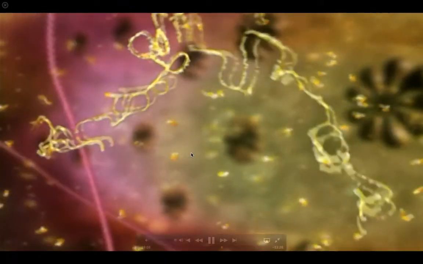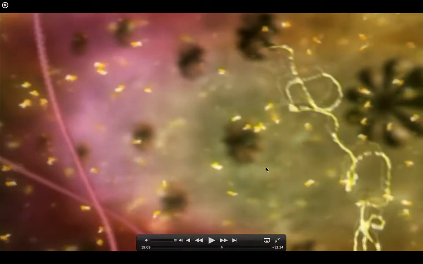Makes away from the nucleus and into the... Okay, so that's basically where we left off yesterday. This is the nucleus. That's messenger RNA going away from the nucleus, okay? This is what it actually looks like. Part of the cell.